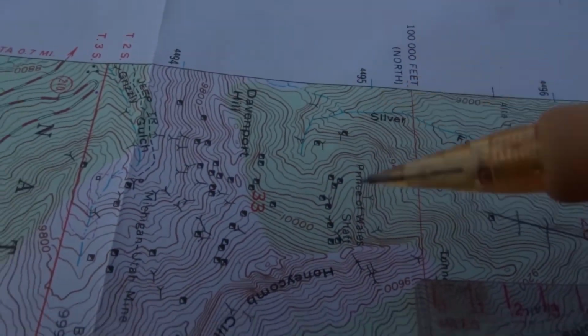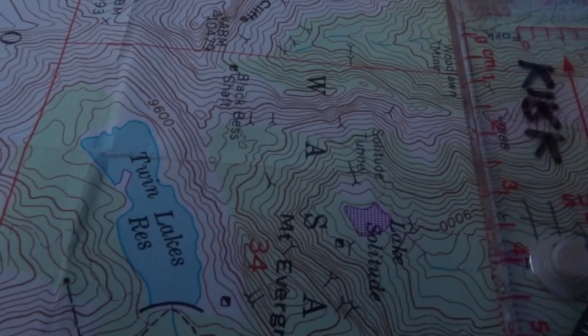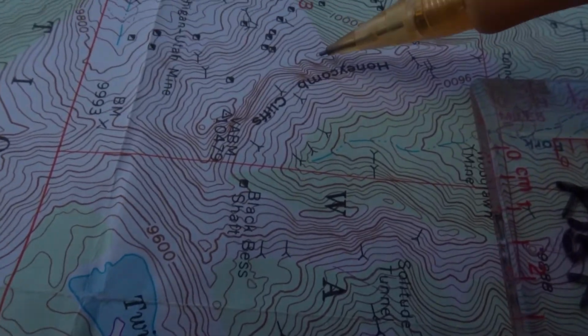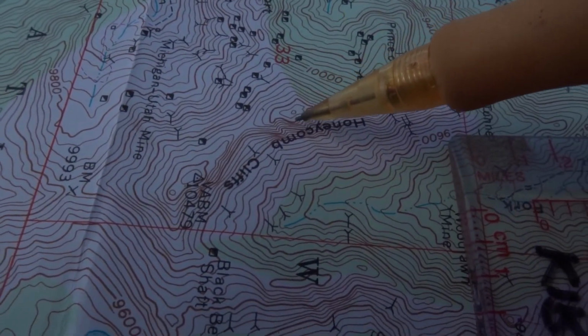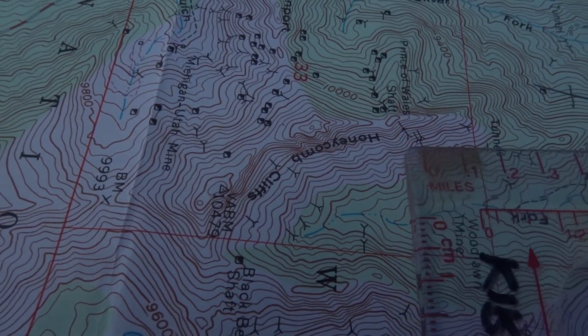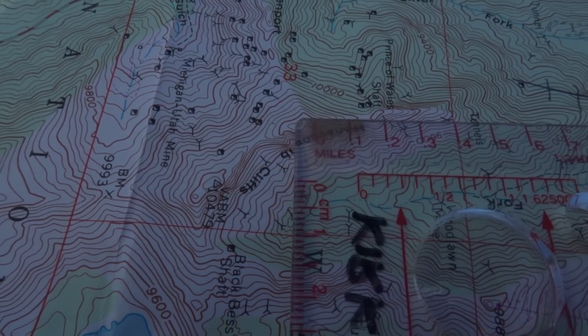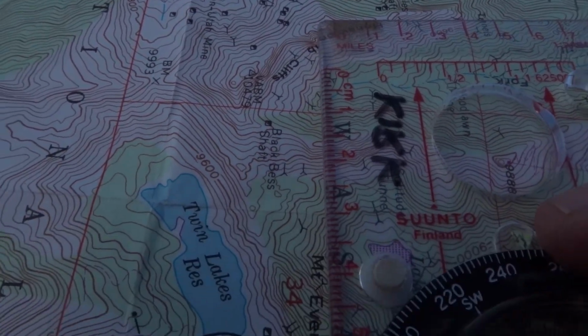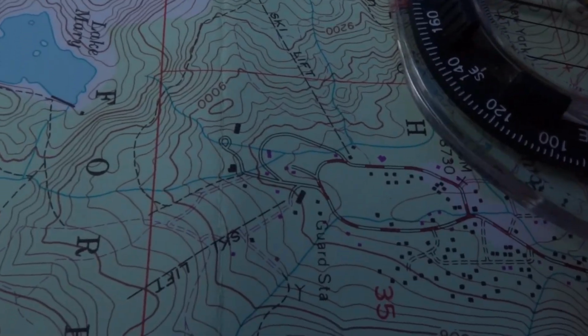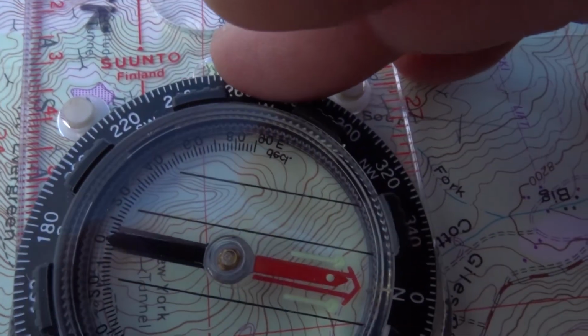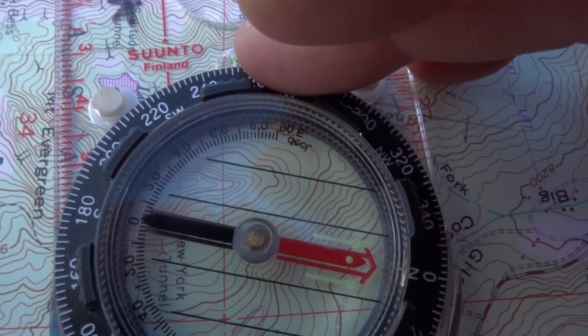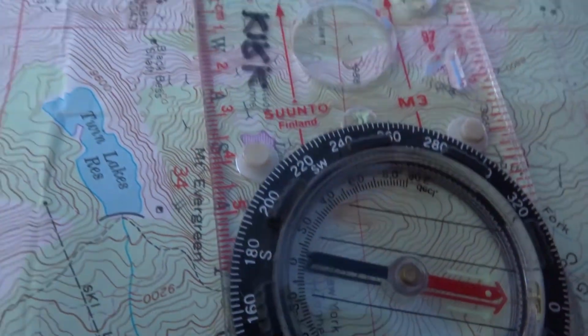Here are the Honeycomb Cliffs. This is the one that I took the bearing off. So I want to put the far end of the base plate right over that, and then put Red Fred in the shed and start drawing that line.